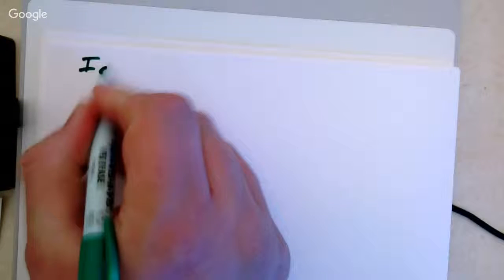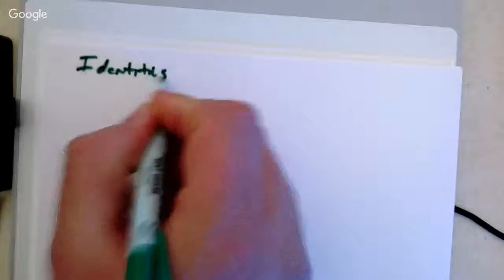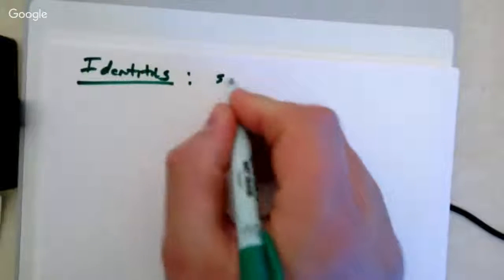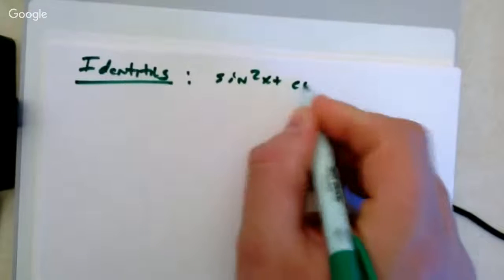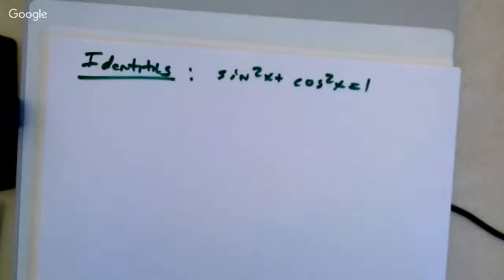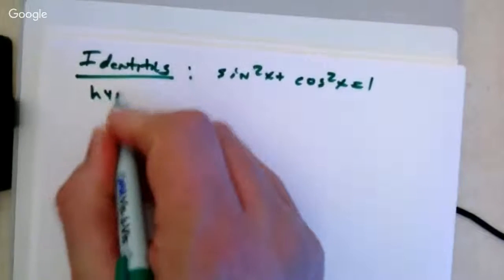Okay, so then let's look at the identities, which is where I want to go with this. Don't forget with regular sine squared x plus cosine squared x is equal to 1. Well, what about the hyperbolic?